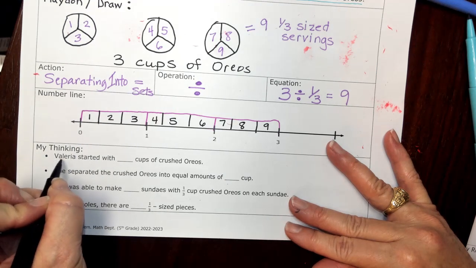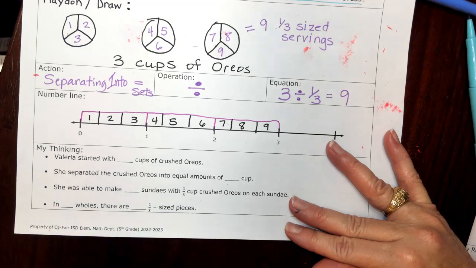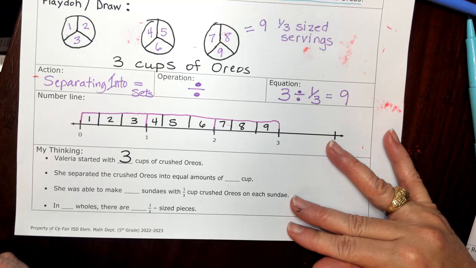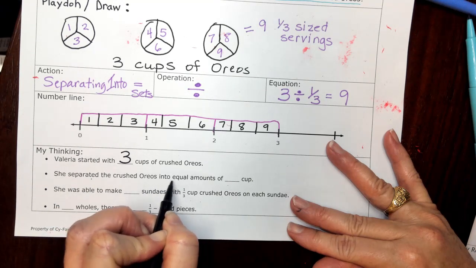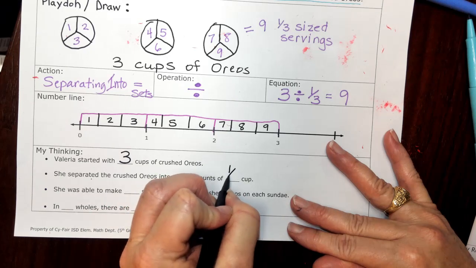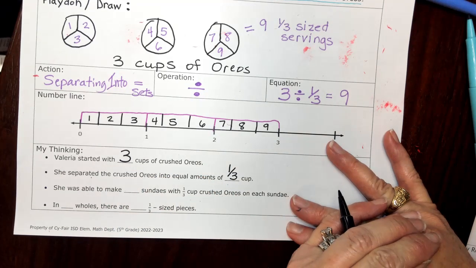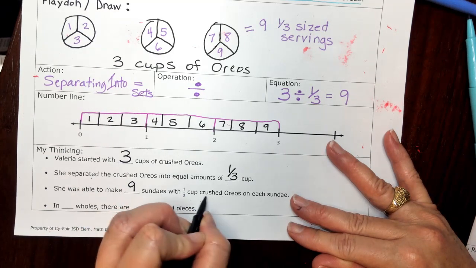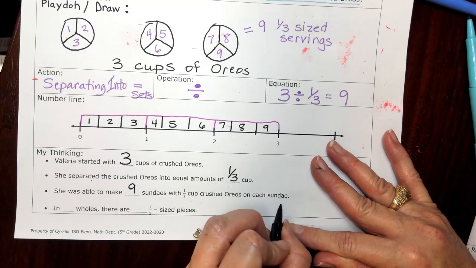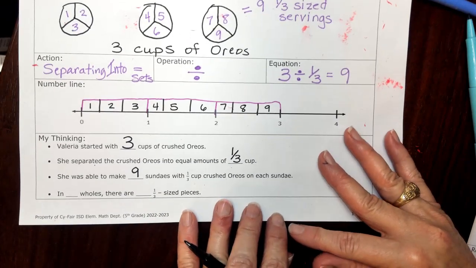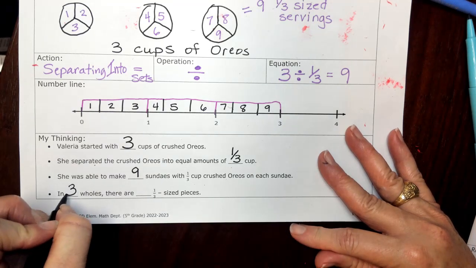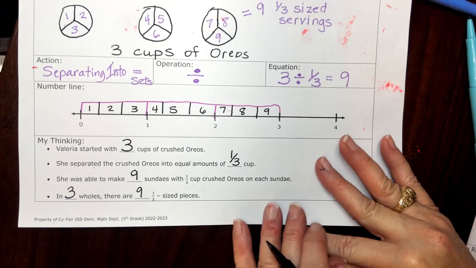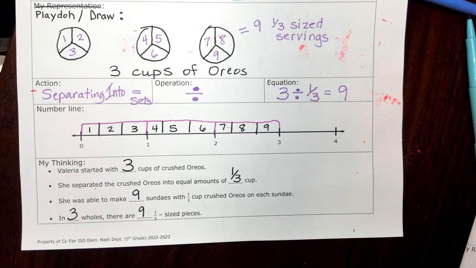And so when Valeria, or Valerie, whatever you want to call her, started with 3 cups of crushed Oreos, she separated the crushed Oreos into equal amounts of 1/3 cup. She was able to make 9 sundaes with 1/3 cup crushed Oreos on each sundae. So in 3 wholes, there are 9 1/3 size pieces. What questions can I answer for you?